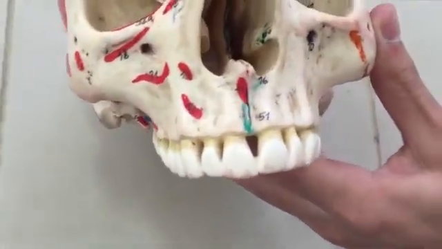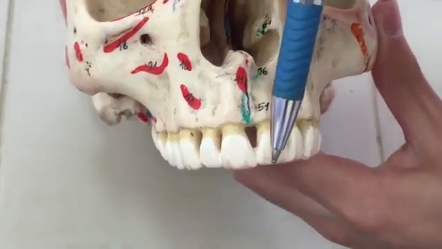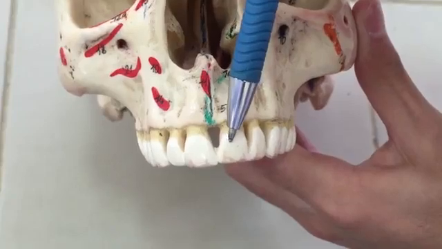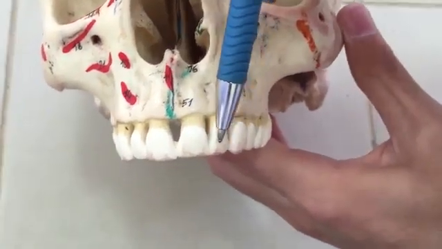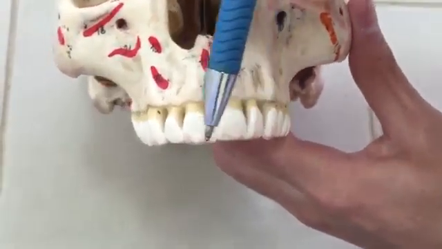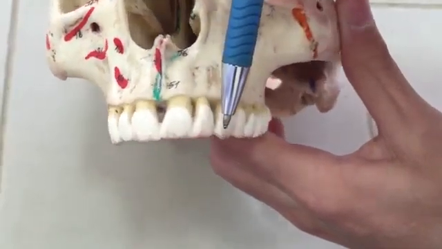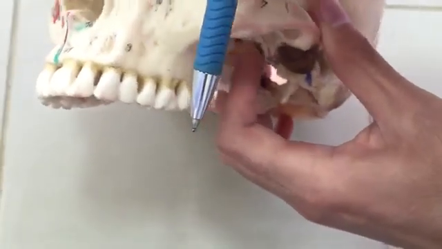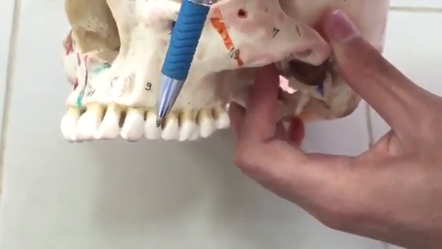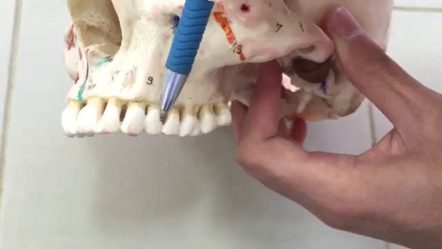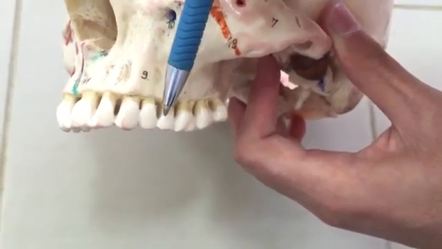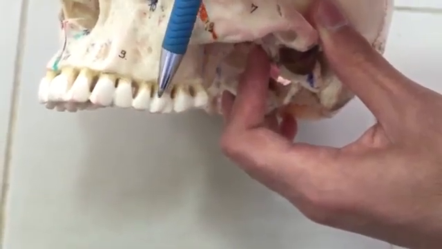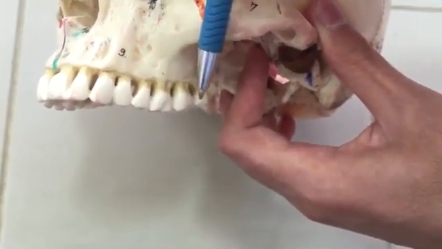Here we've got the central incisor teeth and lateral incisor teeth to the right and to the left. This is the canine tooth, and these are the two premolar teeth, first and second upper premolar teeth, and these are the three molar teeth, first, second, and third upper molar teeth.